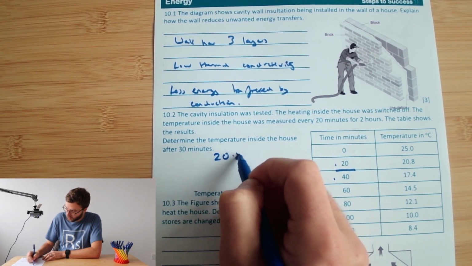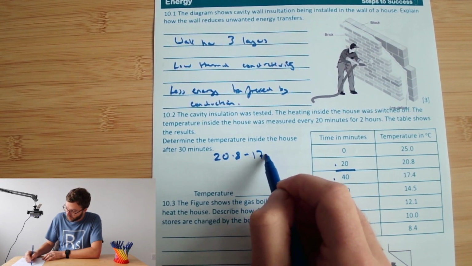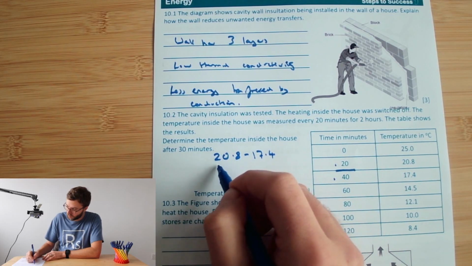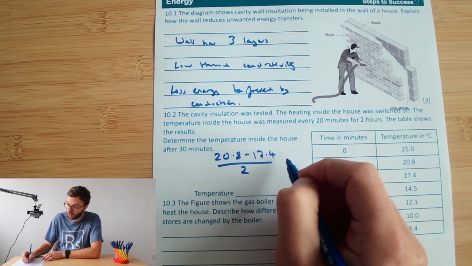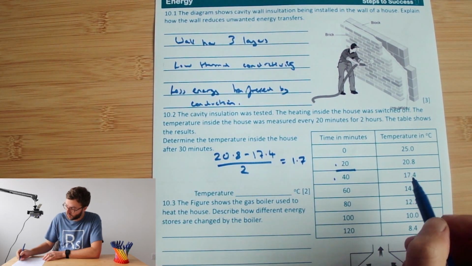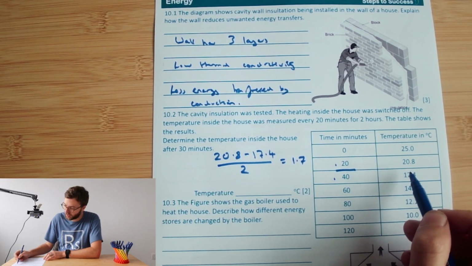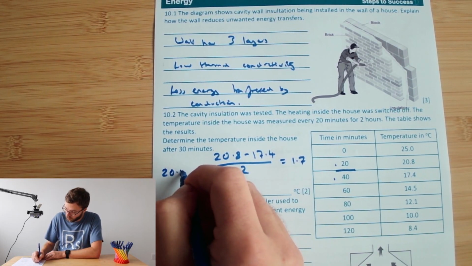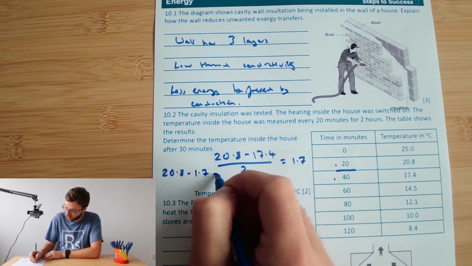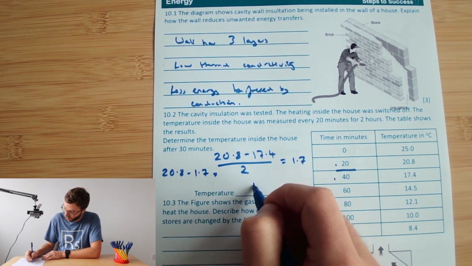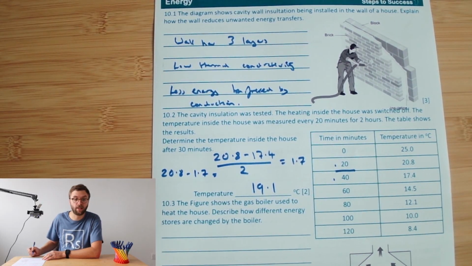So it started off at 20.8 and went to 17.4. And we work out the difference, so divide it by 2, that gives us 1.7. So we know it's roughly 1.7 in the middle of those. So let's do 20.8 and it will lose 1.7 degrees. And if we do that, it will give us 19.1 degrees Celsius.